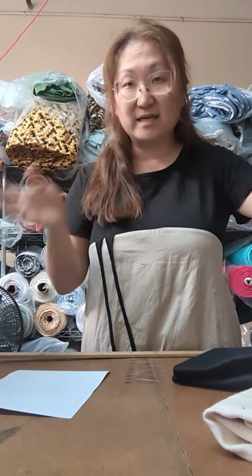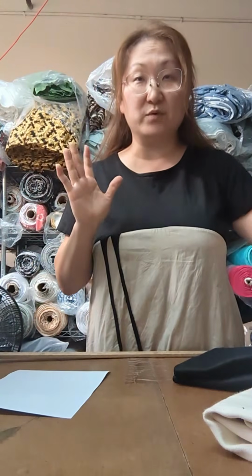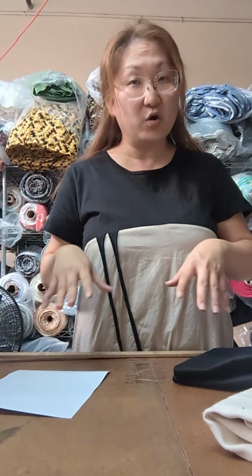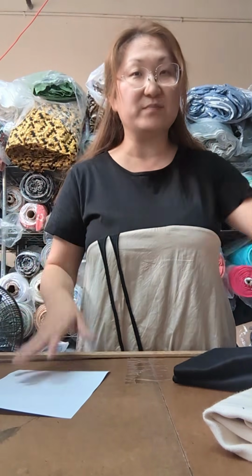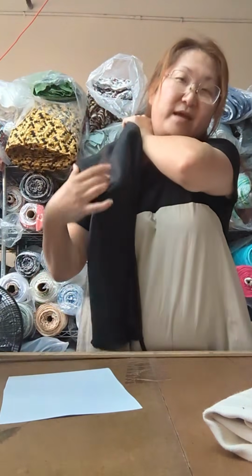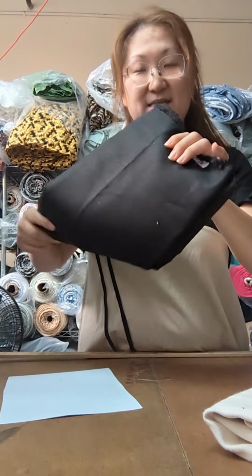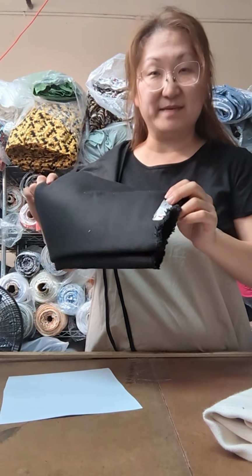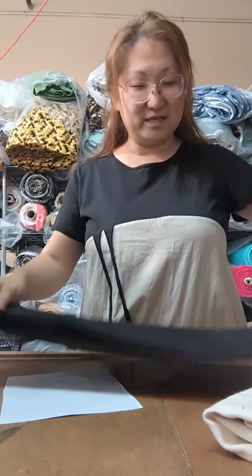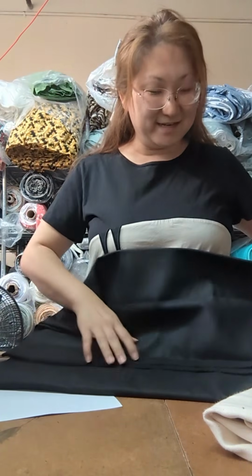I believe on my Facebook group, I will list the pricing for the whole piece. There's a unit price for the whole piece, and once I have to cut into them, there will be a different price. So I prefer to sell them by the piece, and that's why they're going to be labeled A, B, C. So without further ado, let's go.